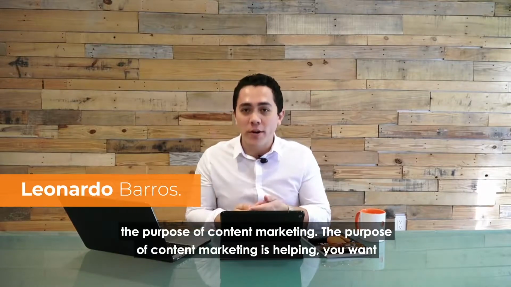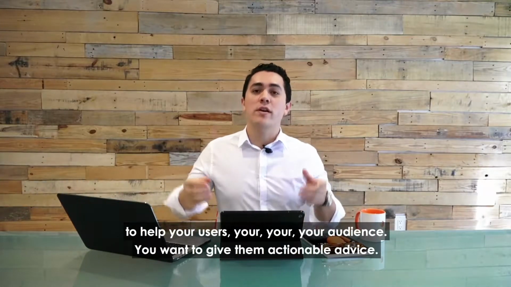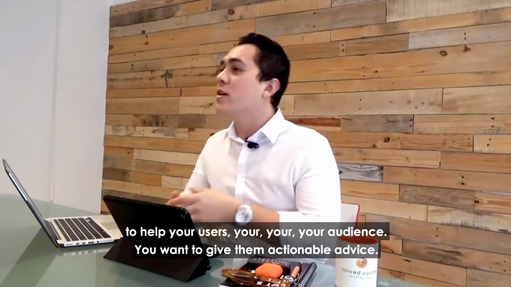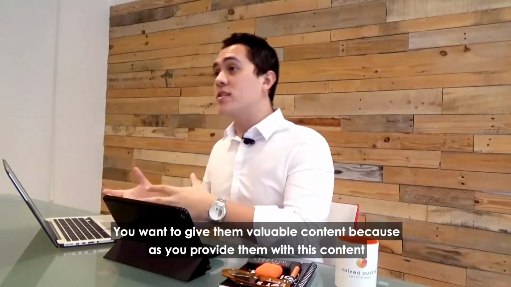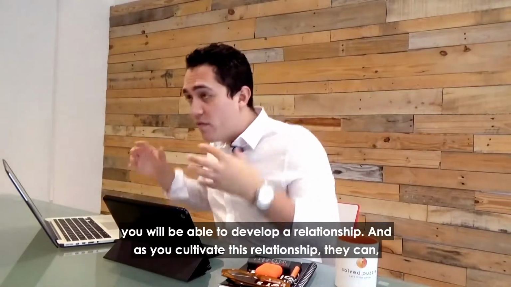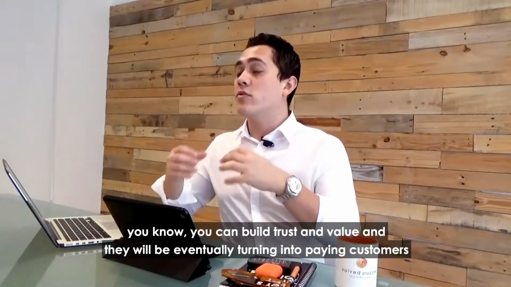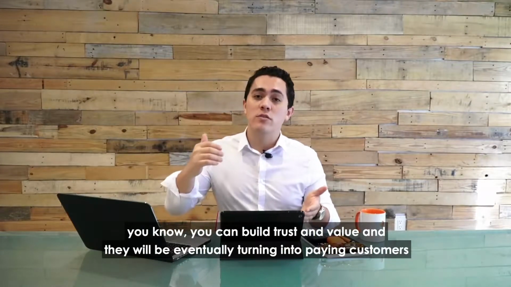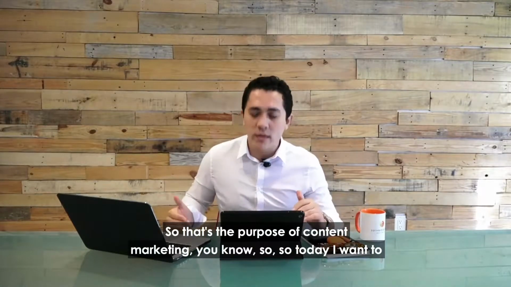The purpose of content marketing is helping. You want to help your users, your audience. You want to give them actionable advice. You want to give them valuable content, because as you provide them with this content, you will be able to develop a relationship, and as you cultivate this relationship, you can build trust and value, and they will eventually turn into paying customers. So that's the purpose of content marketing.